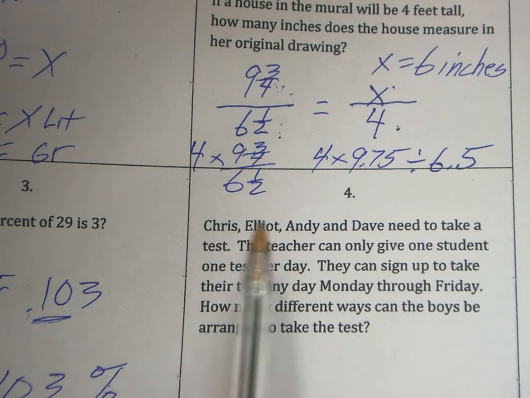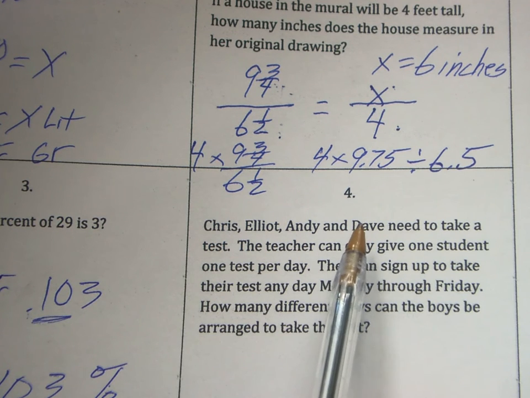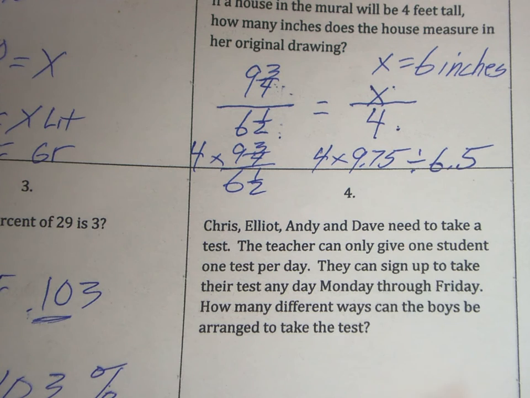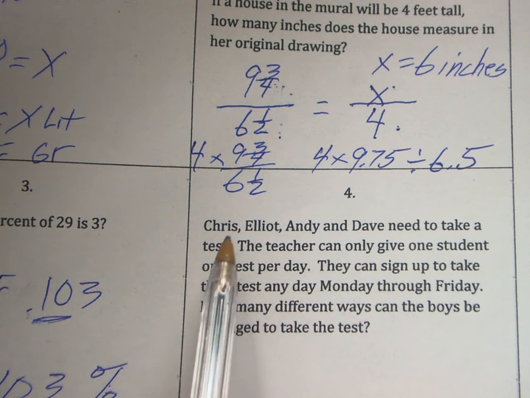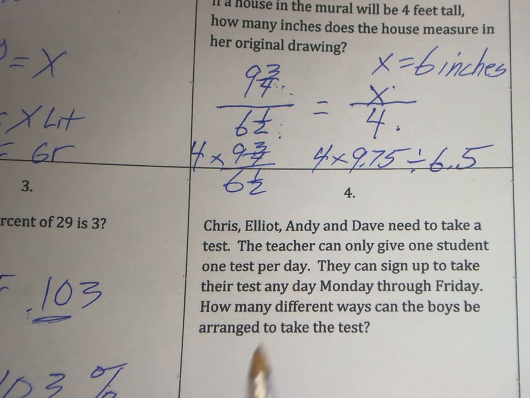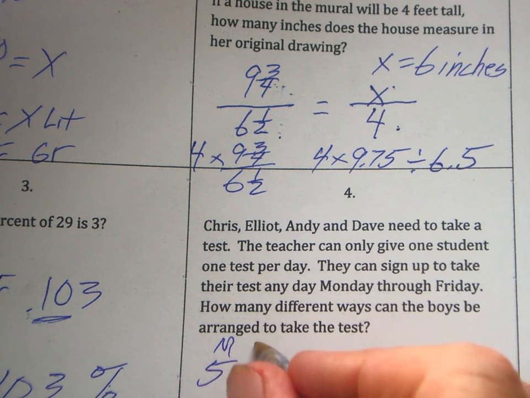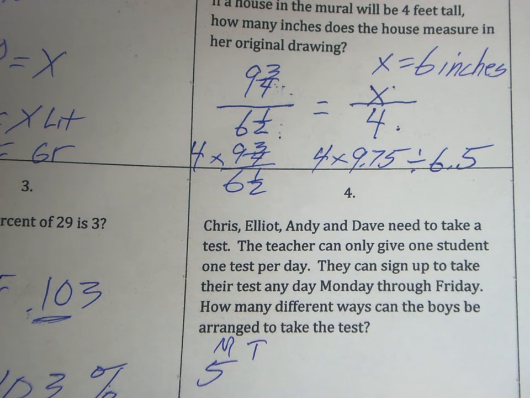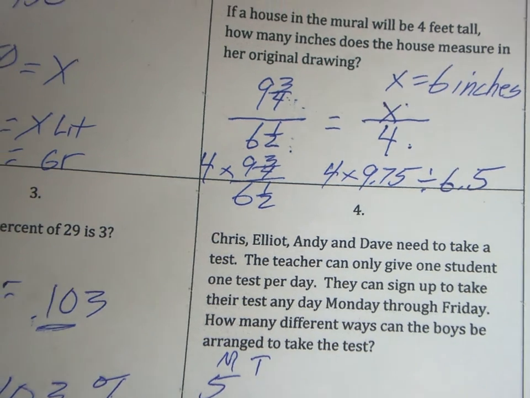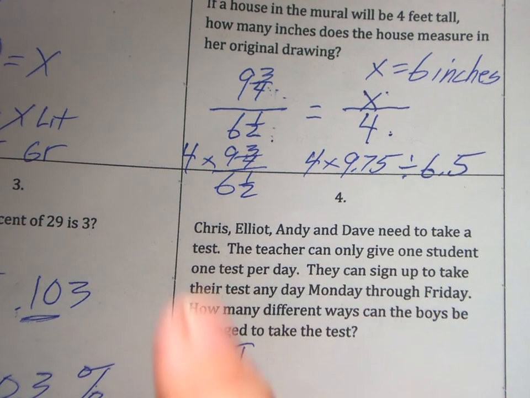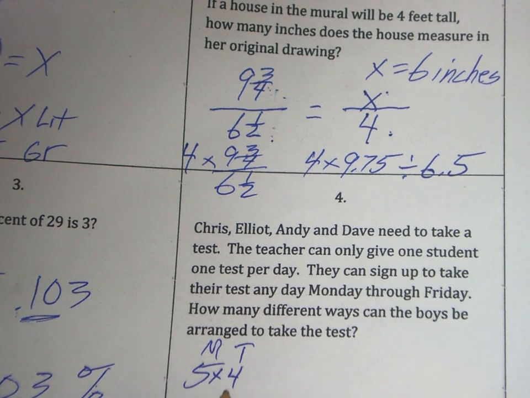A day could have Chris or Elliot or Andy or Dave or nobody each day. So on Monday, how many different choices do you have? 5. It could be Chris or Elliot or Andy or Dave or no one. So there's 5 chances on Monday. And after Monday, how many different choices do you have left on Tuesday? Well, there's going to be 4 left because one went on Monday. So you're going to go times 4. There's 20 different ways you can do Monday and Tuesday.